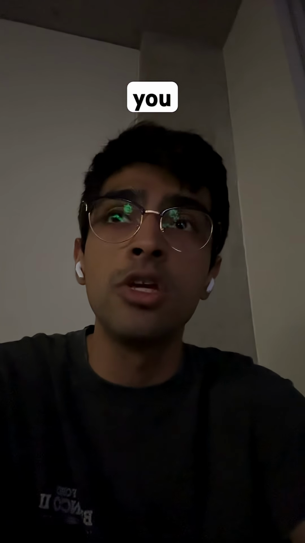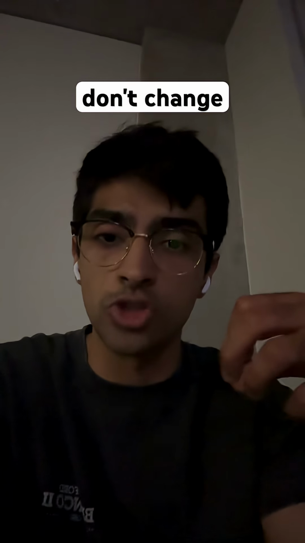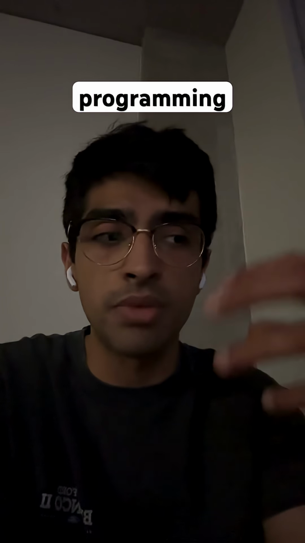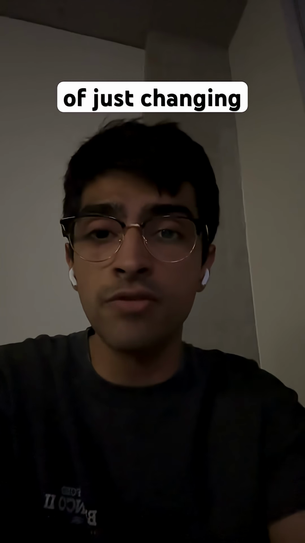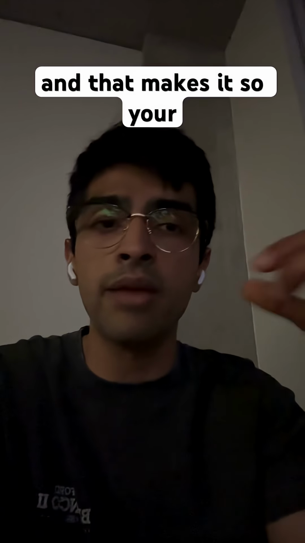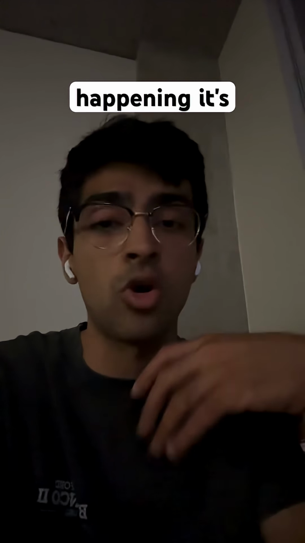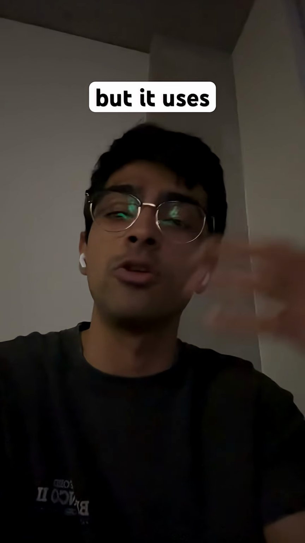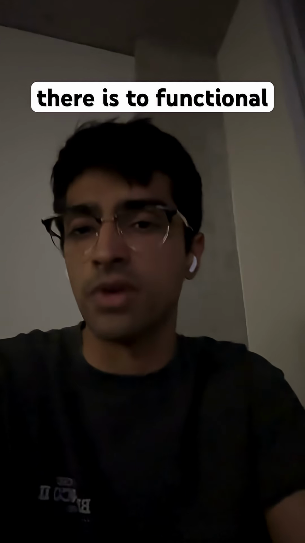And then lastly, you have immutability in functional programming, which means your data structures don't change. Functional programming believes that hardware is cheap, like memory, and you can use a lot of it. So instead of changing your array, they just give you a new array using more of your memory. And that makes it so your data doesn't get manipulated without you understanding what's happening. It's always clean data, but it uses up a lot more hardware, which is fine because hardware is cheap now. And that's all there is to functional programming.